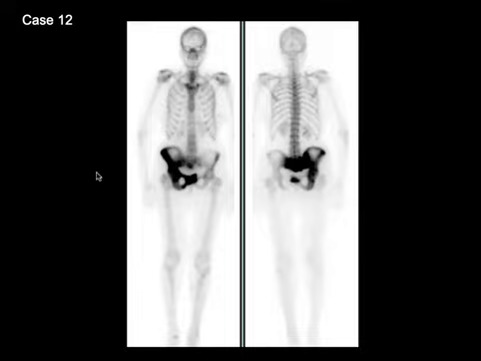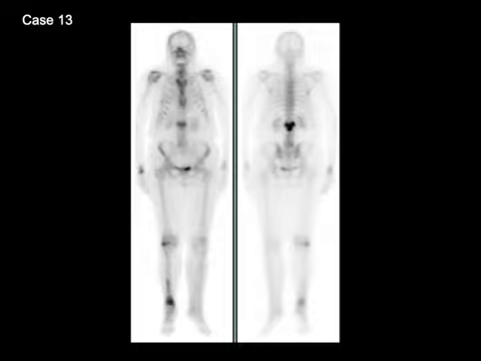Case number 12 shows intense increased uptake in the right hemipelvis, and the right hemipelvis appears larger and expanded compared to the left hemipelvis, and this appearance is characteristic of Paget's disease. Another bone scan showing increased uptake in a vertebral body and transverse processes in a Mickey Mouse pattern, again characteristic of Paget's disease. There is also involvement of the distal tibia seen right here.